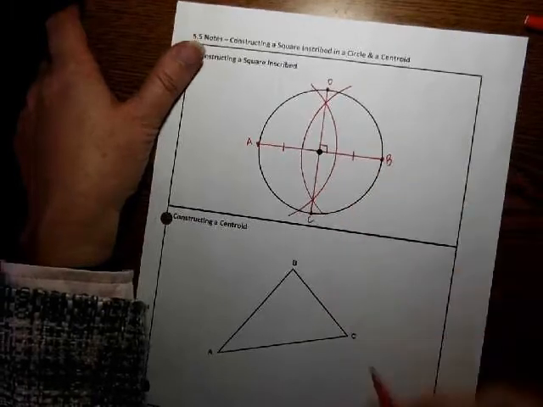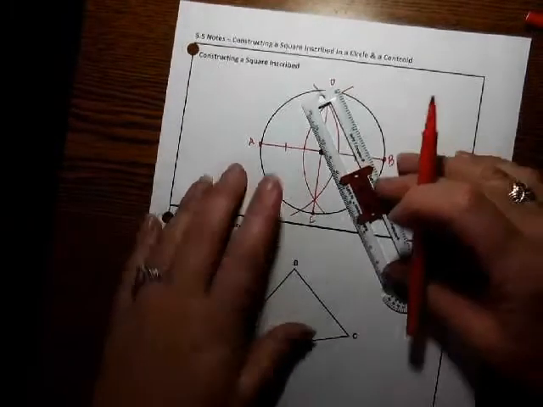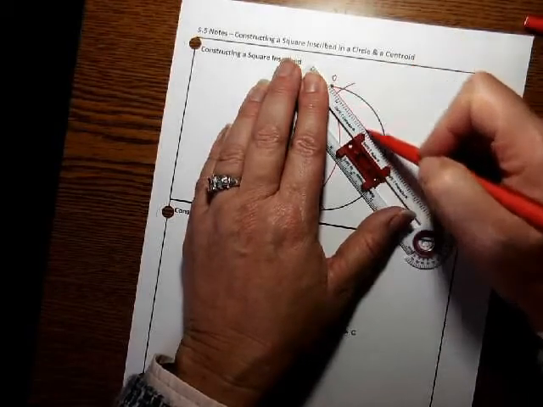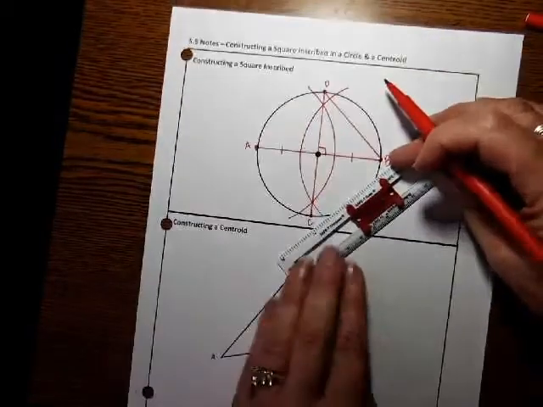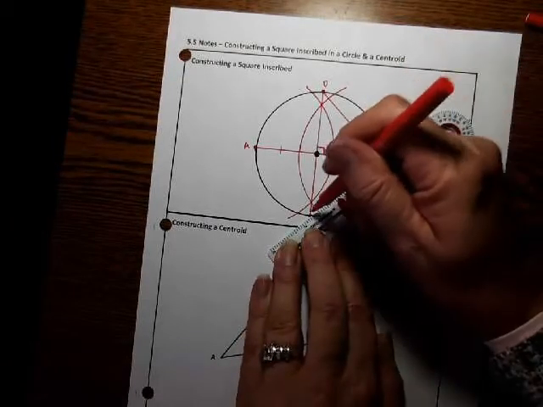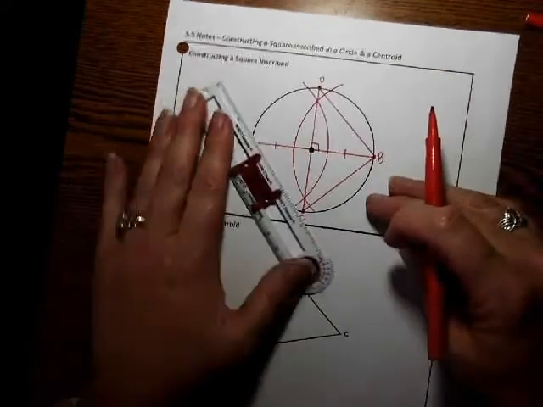Now we can go ahead and draw our square from D to B, B to C, and so on. One of the other things we know about a square is that it has congruent sides and it has right angles. If you recall from the last unit, a square is both a rectangle and a rhombus.